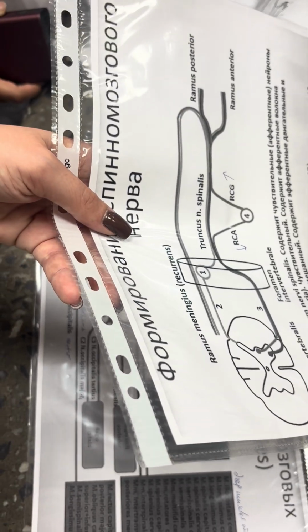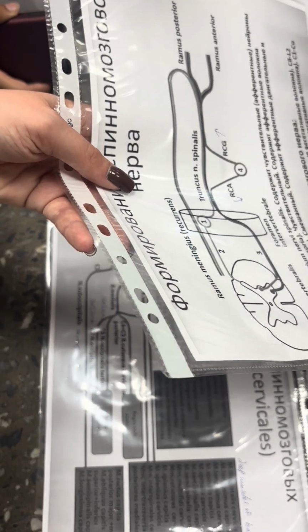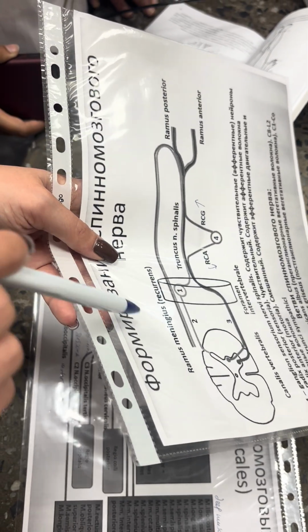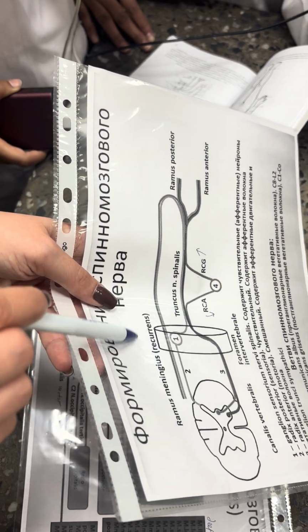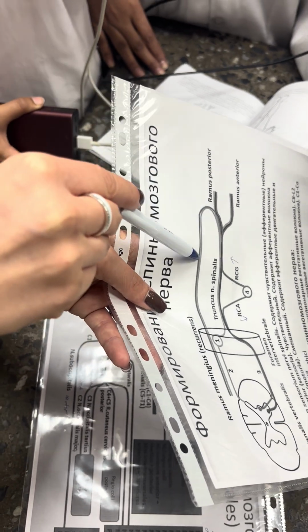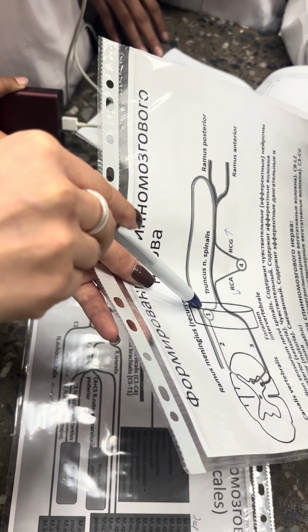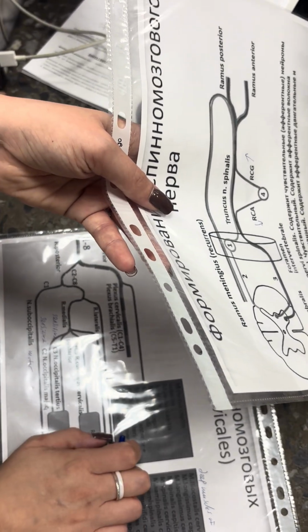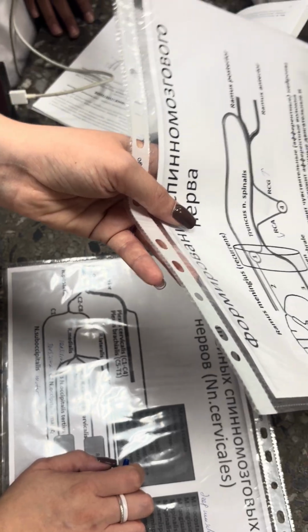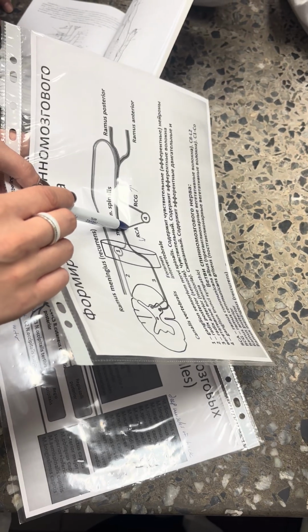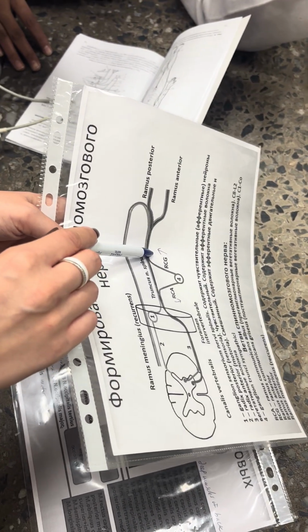Ramus anterior innervates skin and muscles of the ventral, anterior part of our body. And we have a ramus meningeus. It passes from the foramen intervertebrale back to the spinal cord and innervates the vessels of the meninges. And we have ramus communicans albus and ramus communicans griseus.